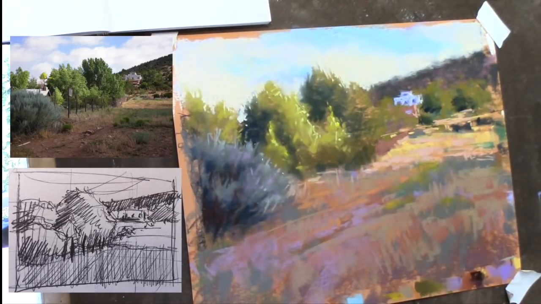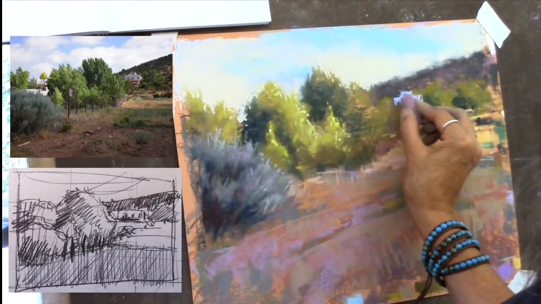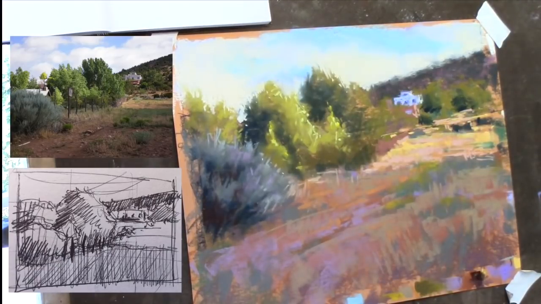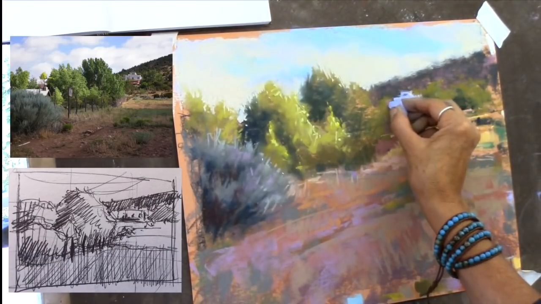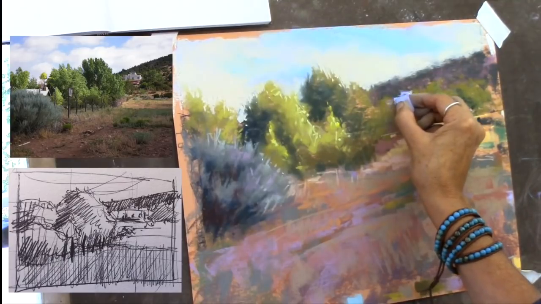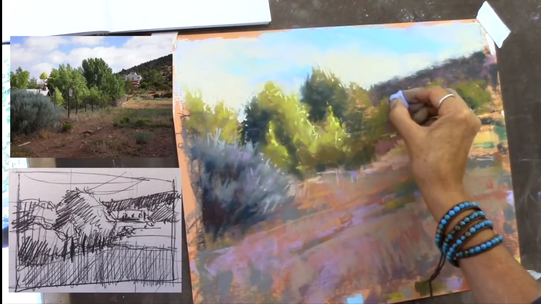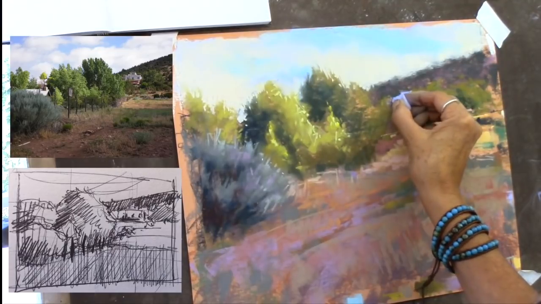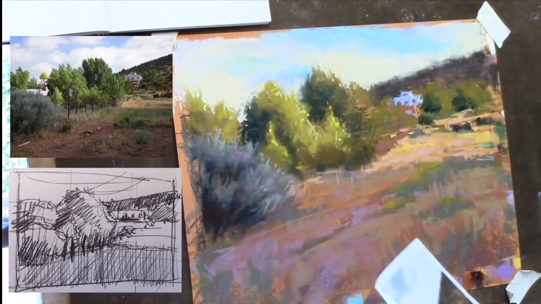There's a little distant structure just kind of behind this. Maybe I'll say something about that.